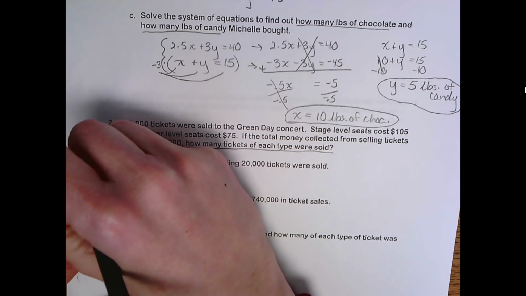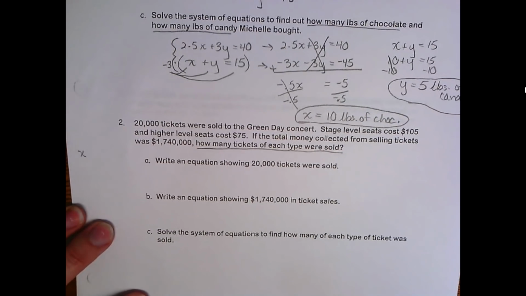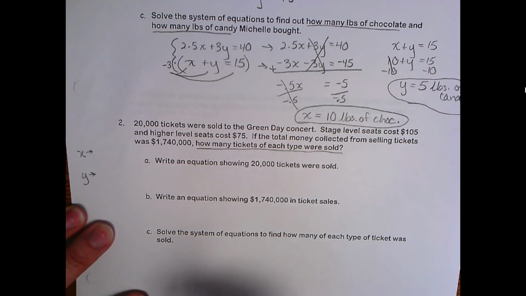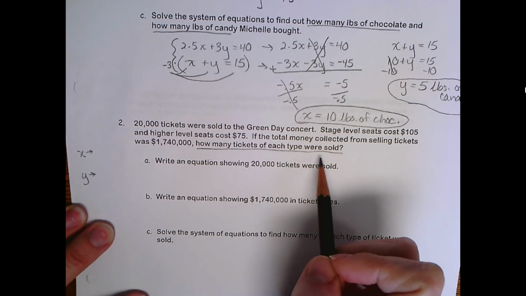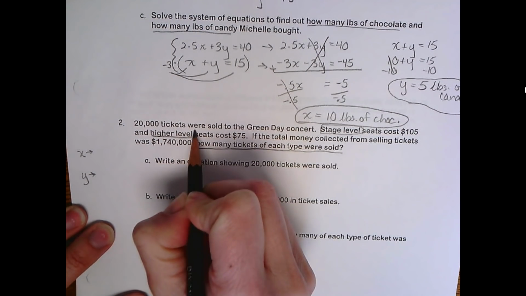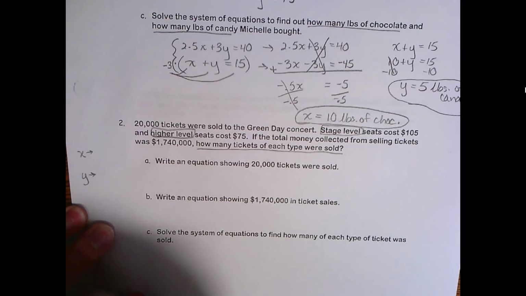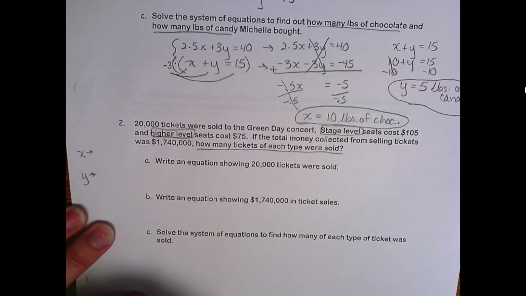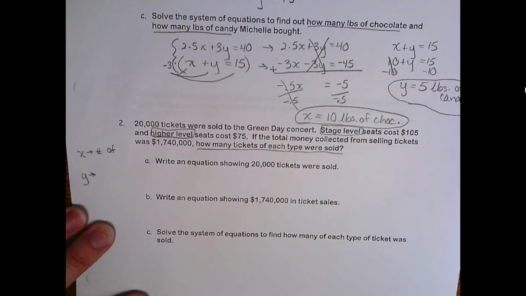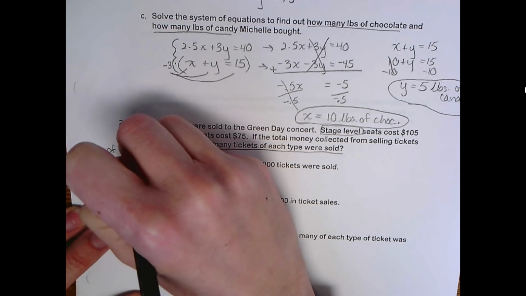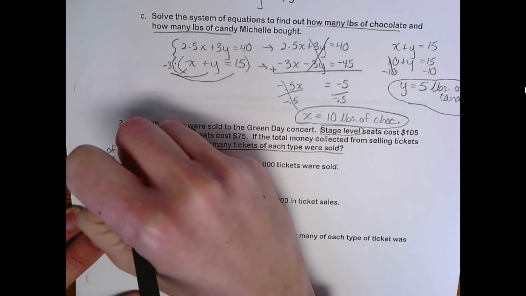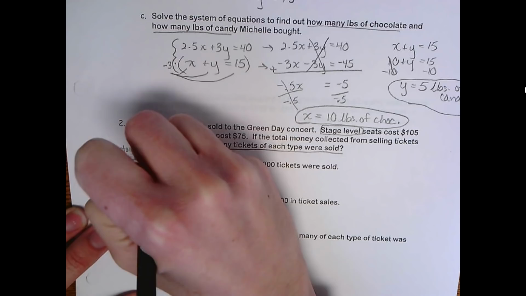So I'm going to define my variables. So X and Y, each type. So there's two types. The two types were stage level and higher level. So how many tickets? I'm saying the number of. So I'm going to call my X my stage level tickets.